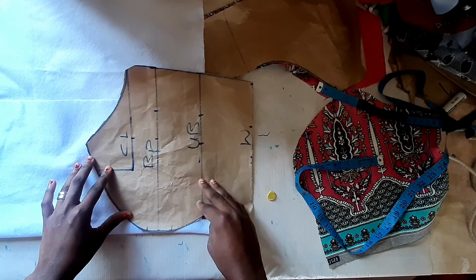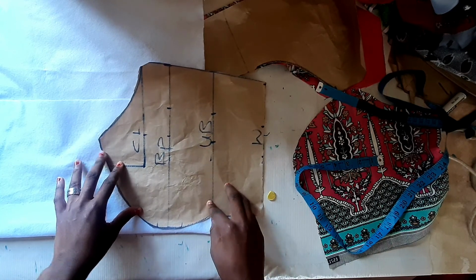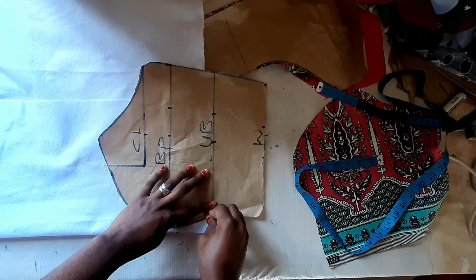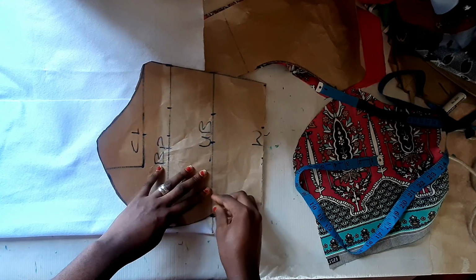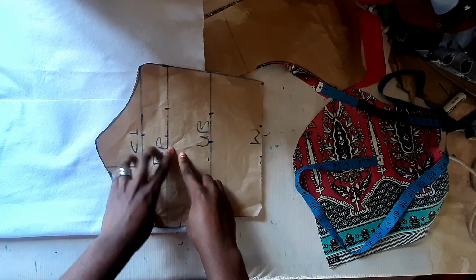Make sure you cross check and notch where your underbust and bust points are. Make sure you notch it so that when you're putting it on your fabric, you won't have any mistake.